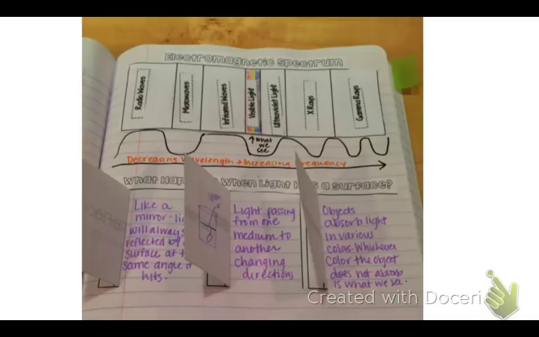All right. Underneath reflection: like a mirror, light will always be reflected by the surface at the same angle it hits. Behind refraction, remember, this is when I read about the spoon in a glass, so you can see that little tab there. As we open it up, the spoon is in a glass, and it looks like the spoon has been cut. Has it really? No, it's just because that's what happens when light hits different surfaces. So light passing from one medium to another changes directions. And the last one, objects absorb light in various colors. Whichever color the object does not absorb is what we see.